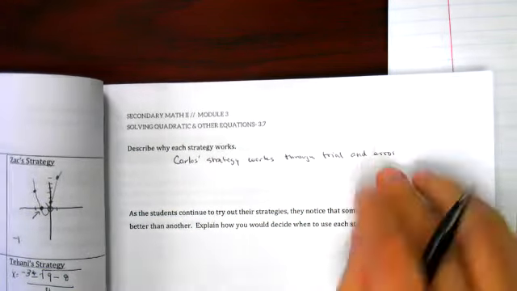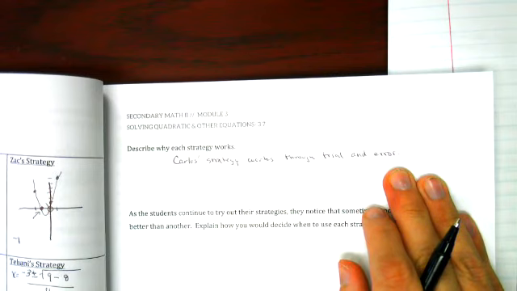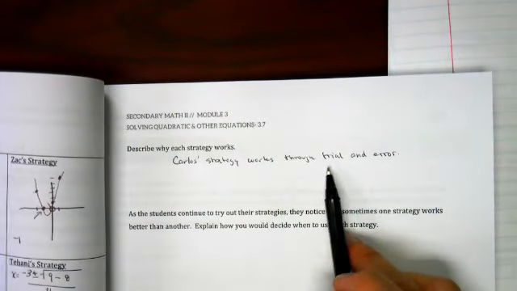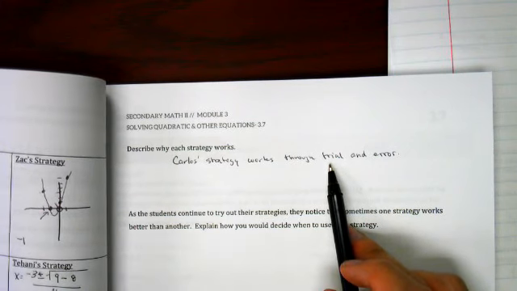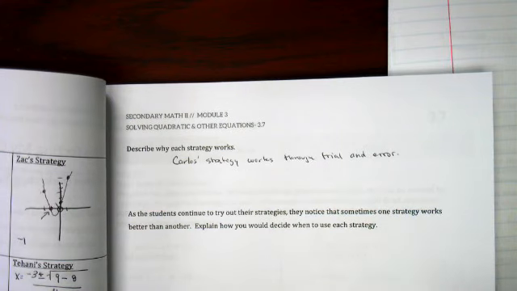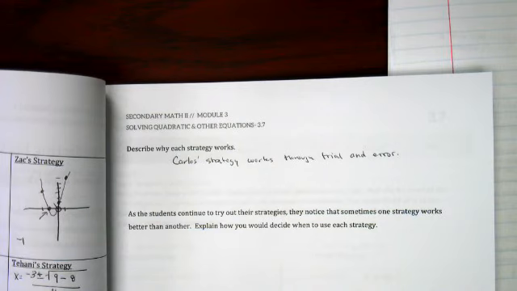Now, Carlos can be smart about the numbers that he picks so that he doesn't have to do as many trials, and he can be looking for patterns, but he's really just continuing to plug in numbers until he gets the one that equals 0, right? And so it's kind of trial and error. Carlos' strategy doesn't work if it's an irrational value, though.